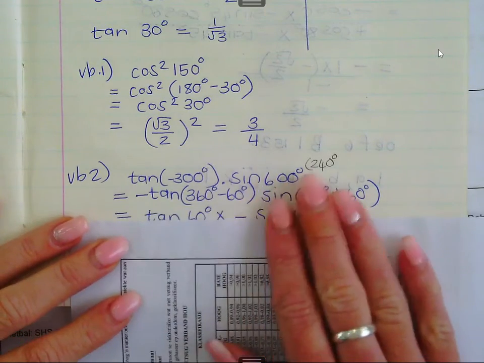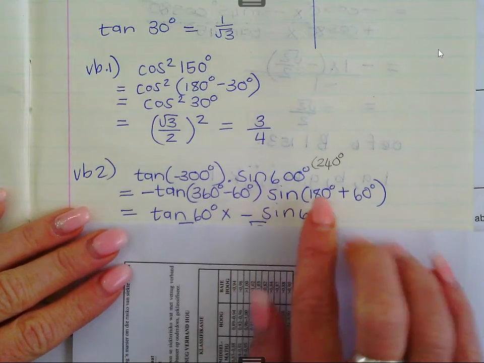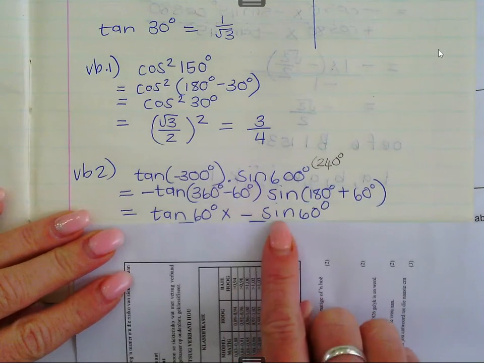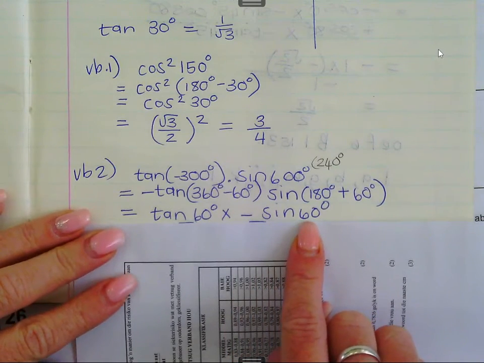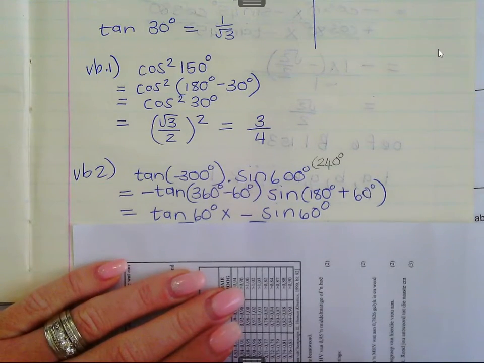Okay. So it's positive tan 60. And this one is in the third quadrant. Therefore, it's times negative sin 60. So last week, we would stop here. There wouldn't be anything that we can do further. But now we recognize that 60 is special.